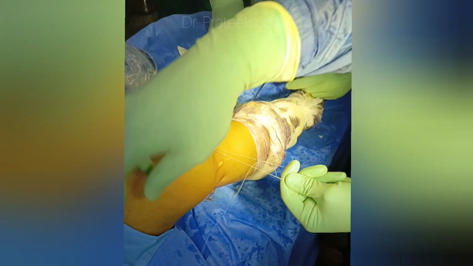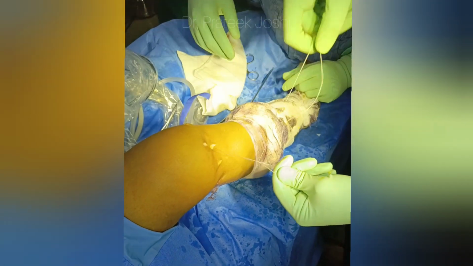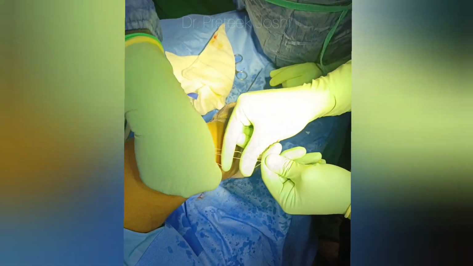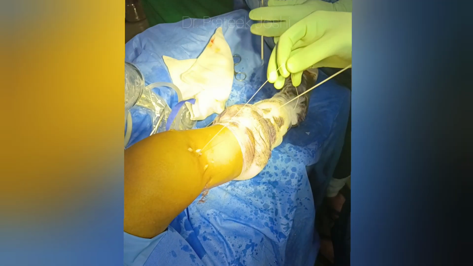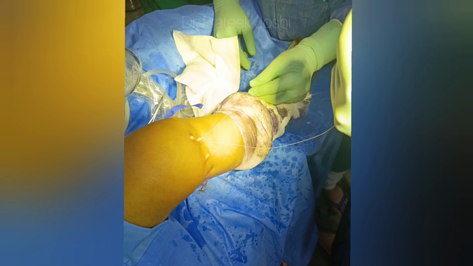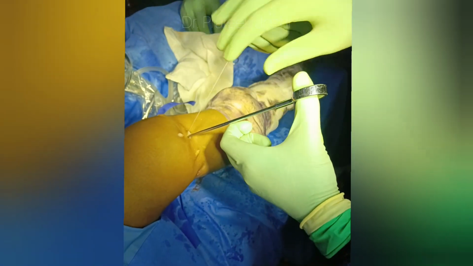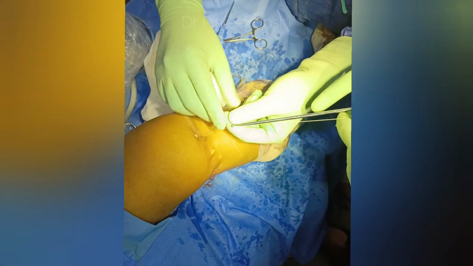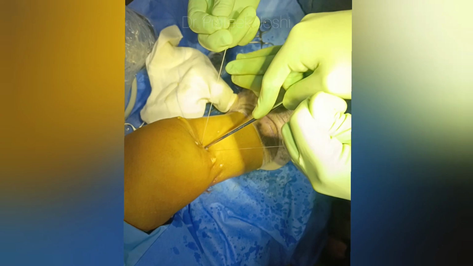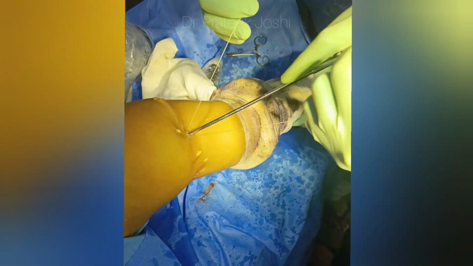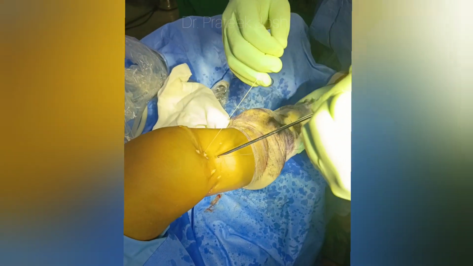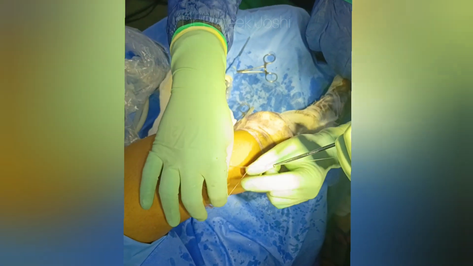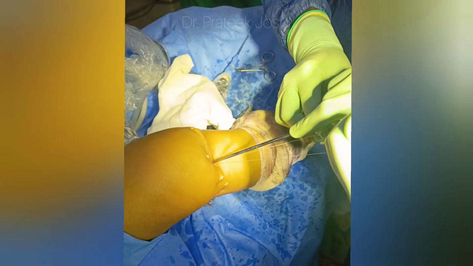Once we have passed all our threads outside the knee joint, then we are going to start the knot tying process. So as you can see, I am using SMC knot to tie our sutures. I am using knot pusher to sit my knots as deep as possible, and we should be very careful not to pull too much or not to push too much because these are very small diameter threads. Last thing you want is that the thread gets cut, and then you will have to repeat all the steps all over again.